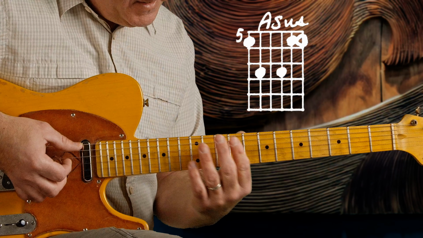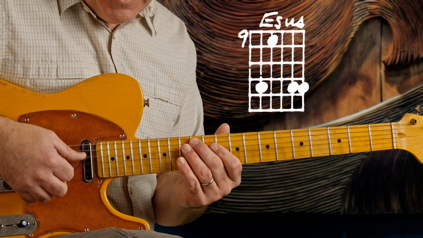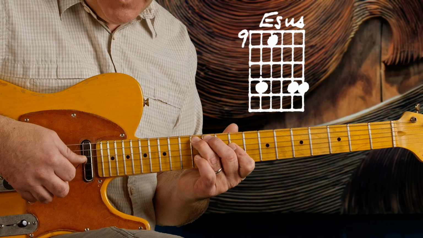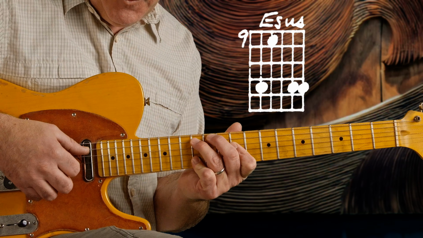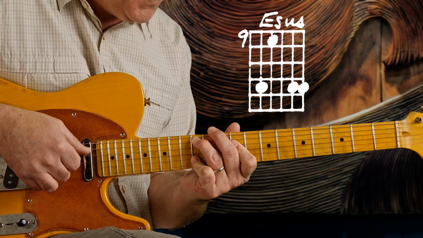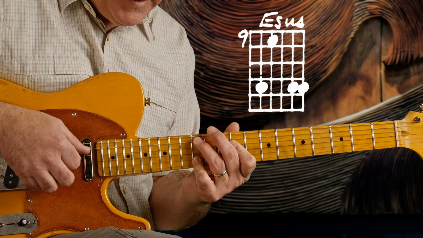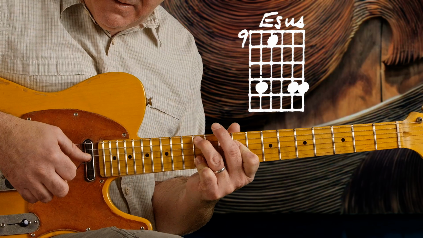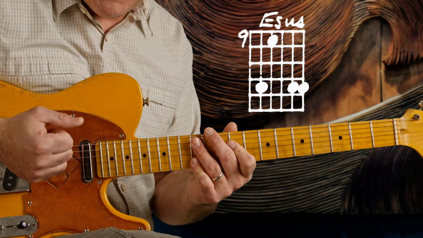E sus, position number 9, so we're looking at fret 12, which is a 4 in the bass, and then we're running up to the 5, and then 4, 5, and then 5 again, and then root. So we're experiencing this whole step on the bottom, and then a perfect fourth on the top. Really nice open sounding chord with that strong fourth on the top.